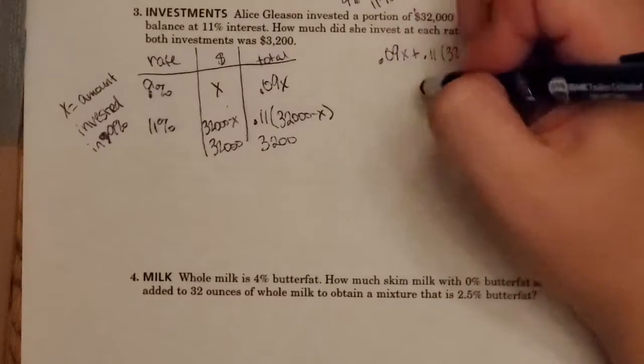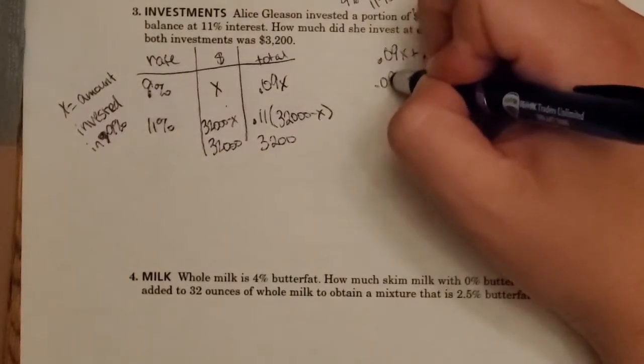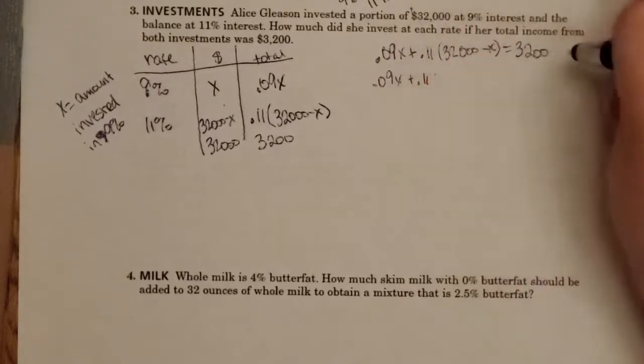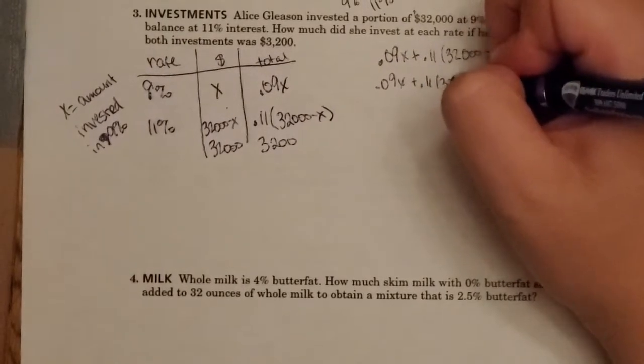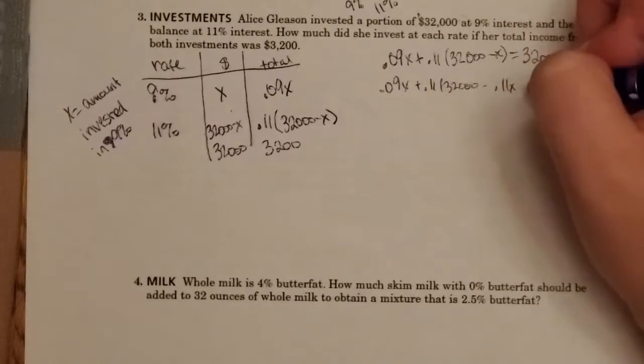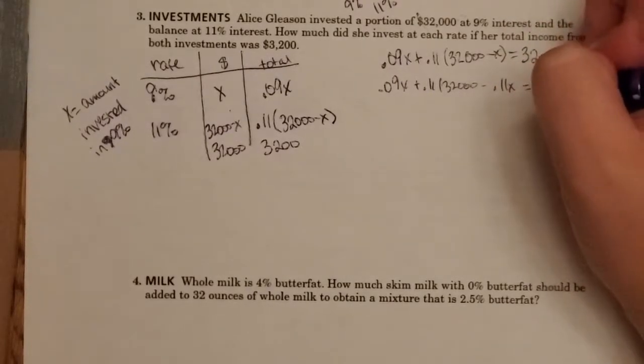Okay, so then I solve for x, so 0.09x, 0.11 times 32,000 minus 0.11x equals 3,200.